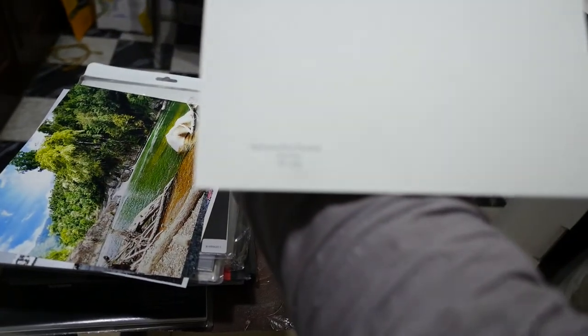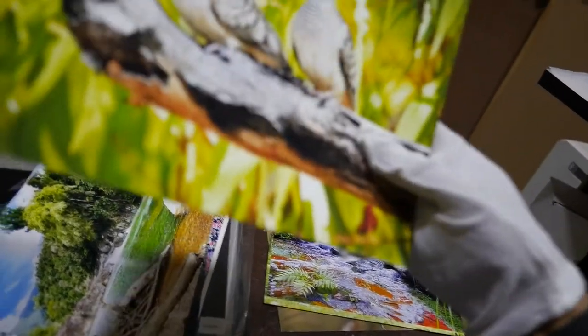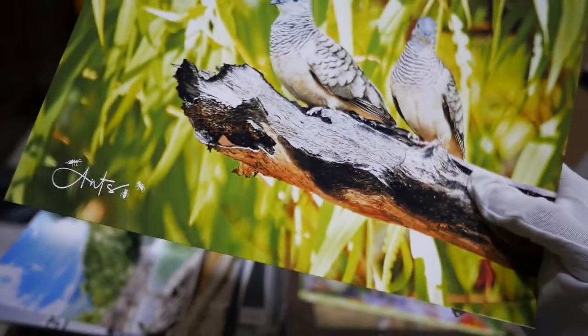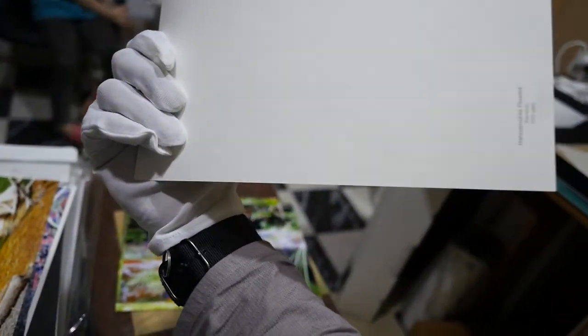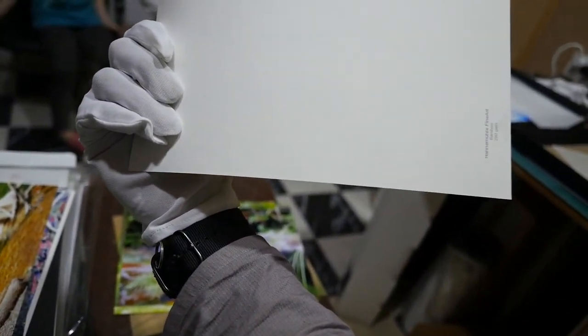Okay, then we have Hahnemuhl Fine Art Bamboo. This is that bamboo paper I promised you. Unfortunately, I think I had only 2 or 3. I just did one print in bamboo, but I did do one. And it's at 290 GSM, 100% bamboo.